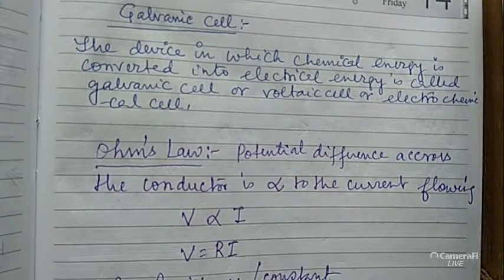I hope you have understood this part of the chapter, children. So if you want to write down the definition, please write it down. It is a device in which chemical energy is converted into electrical energy.